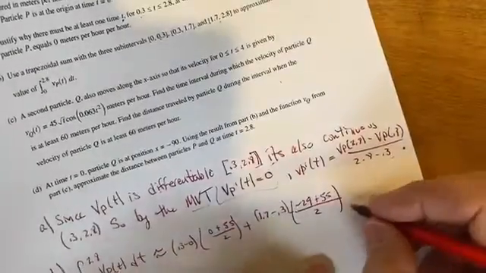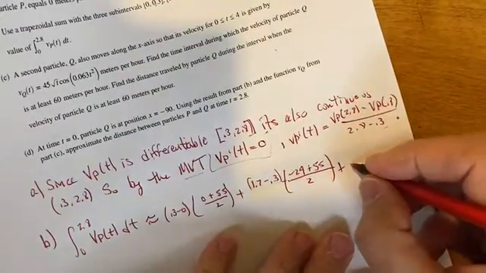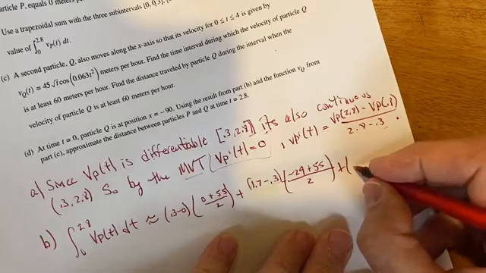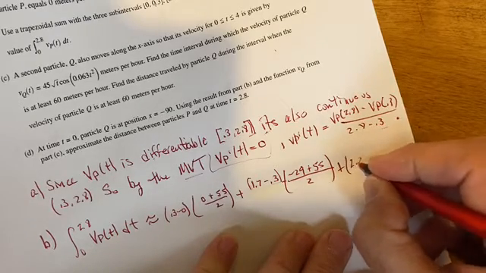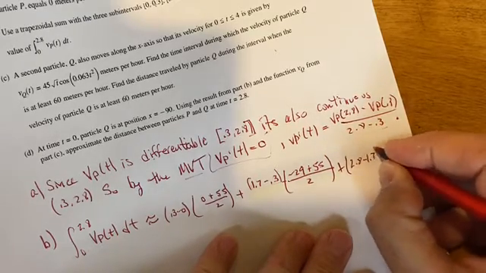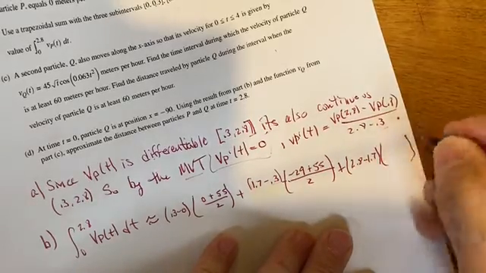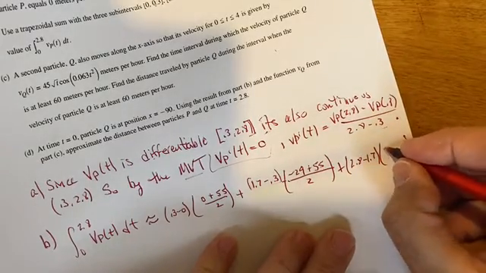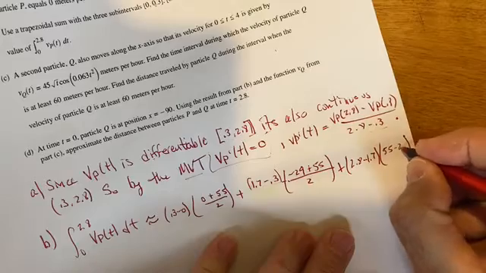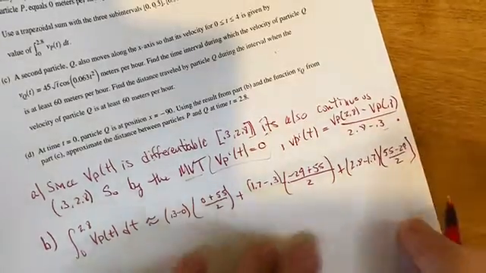And then the third one is (2.8 minus 1.7) multiplied by the average of the bases, so (55 minus 29) divided by 2. And that'll give us that estimation.